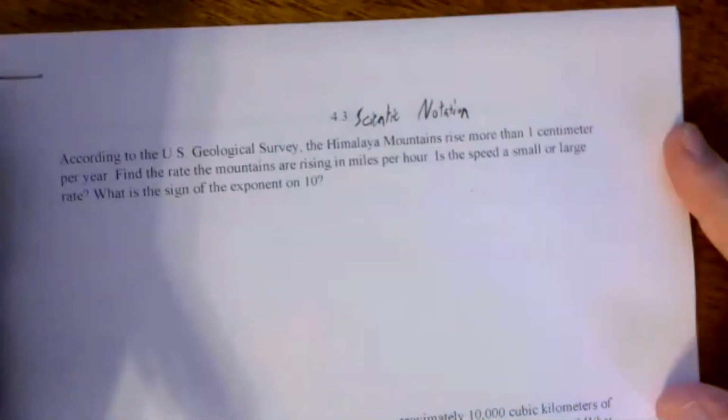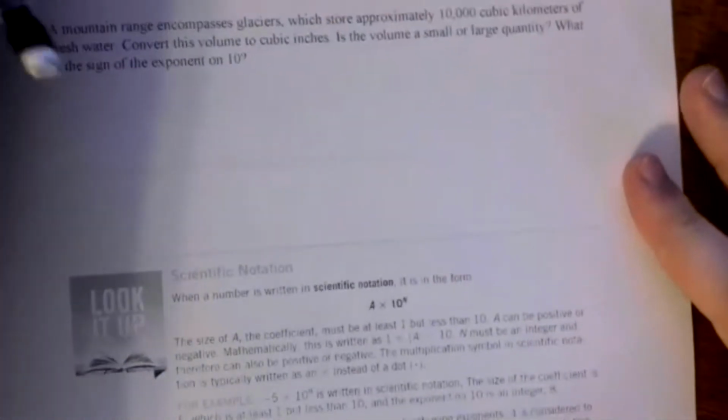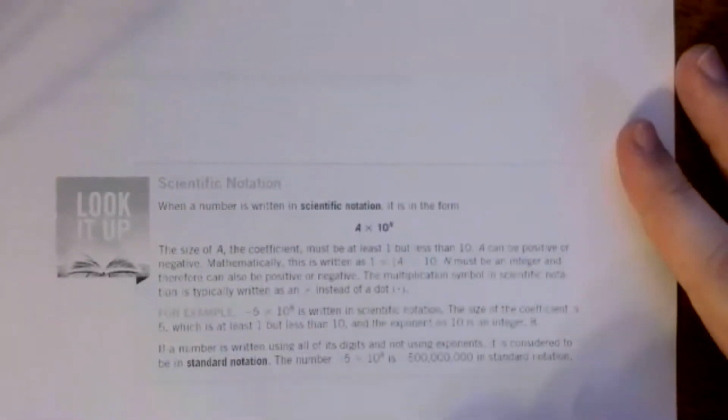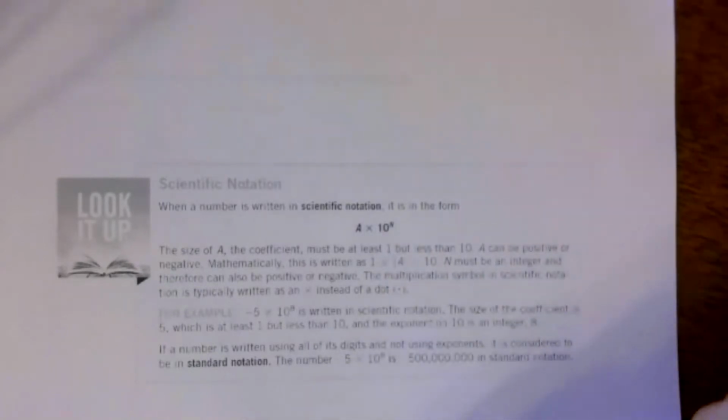We're going to talk about scientific notation. Scientific notation is just a different way to write numbers. I'm going to introduce that first, and then we'll go to the first two problems. At the very bottom of the page, we have scientific notation. All it is is some number between 1 and 10, and then we're multiplying that by 10 to some power.